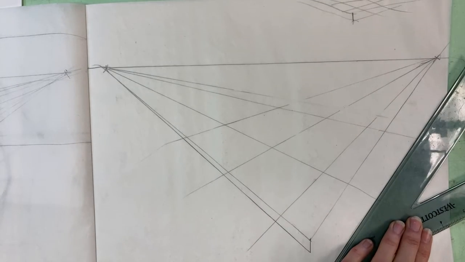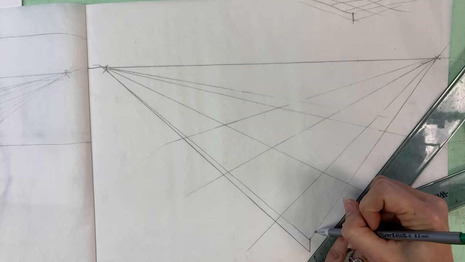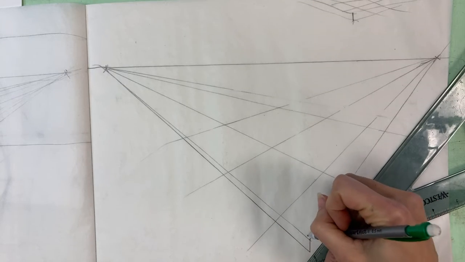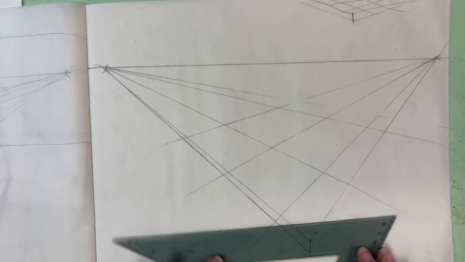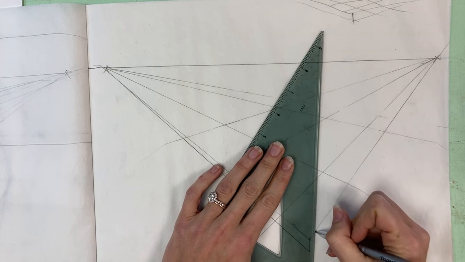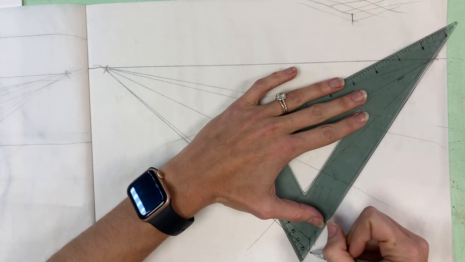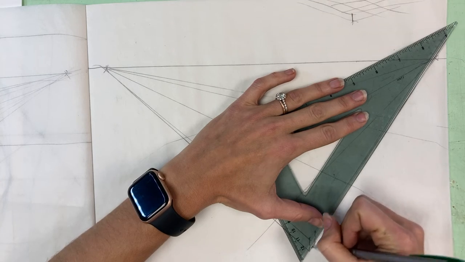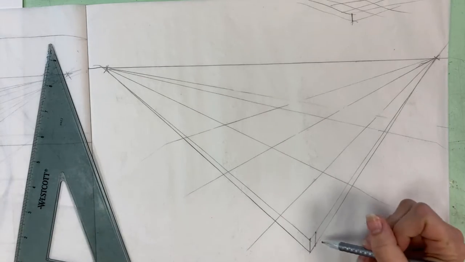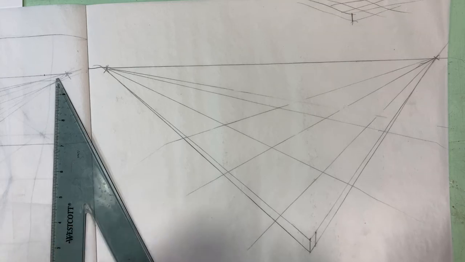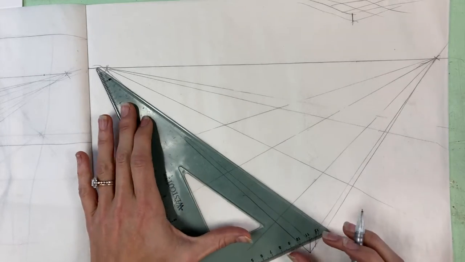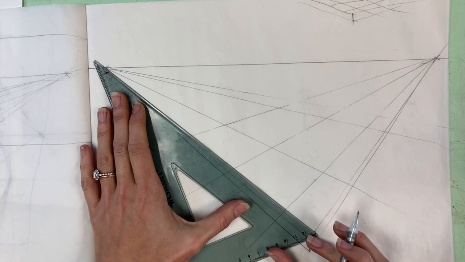Why did I do that? Oh, that's okay. But I only want it to be this wide, just this one little piece. I could go all the way back, but this is the narrow beam that I'm looking to create.